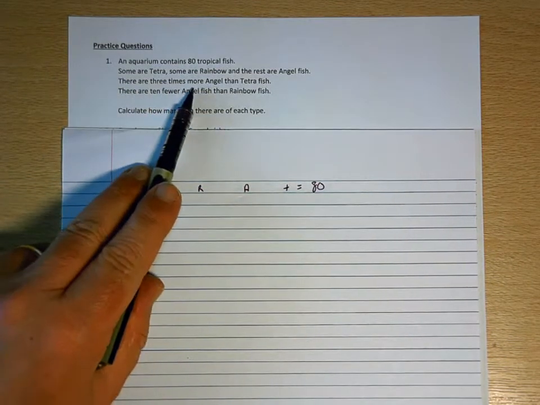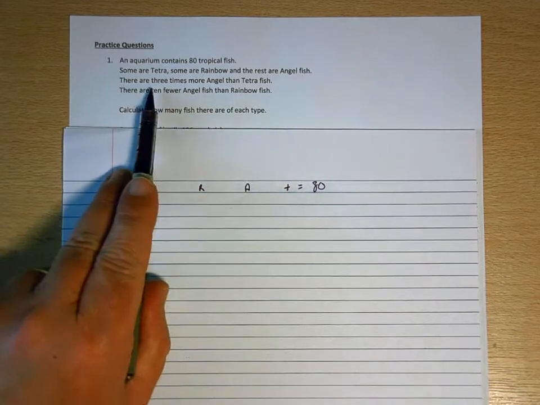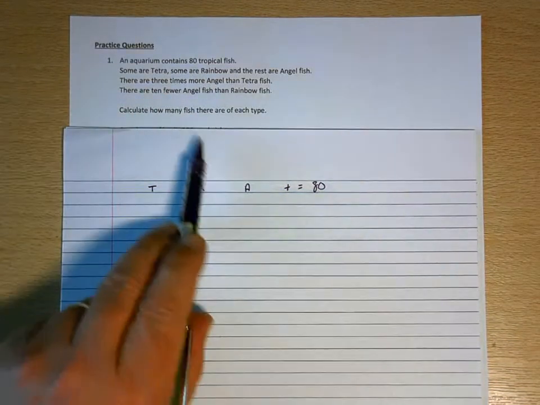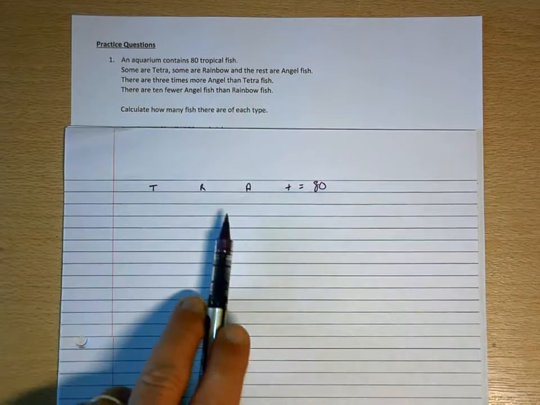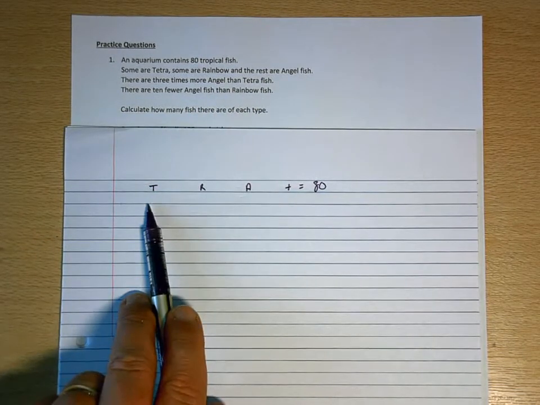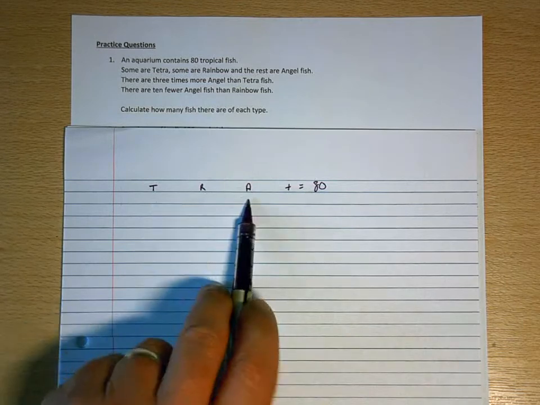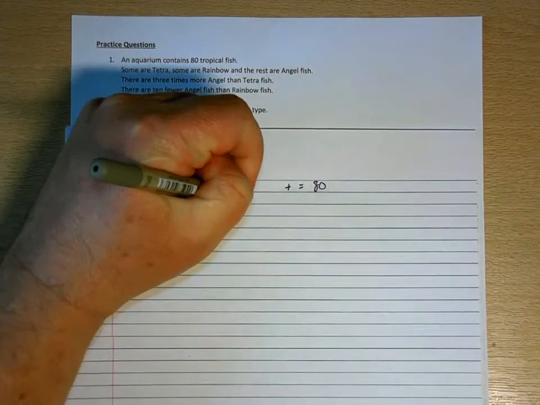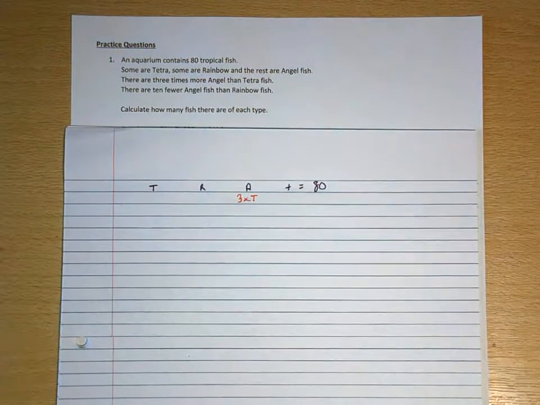There are 3 times more angel than tetra. Well, 3 times means you're multiplying by 3. So there's 3 times more angel than tetra. So however many tetra there are, I'm going to multiply it by 3 to work out what the number of angel fish are. So the angel fish are going to be 3 times the tetra.